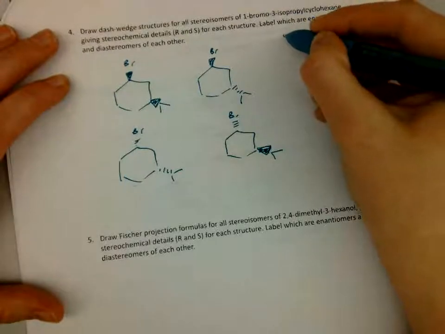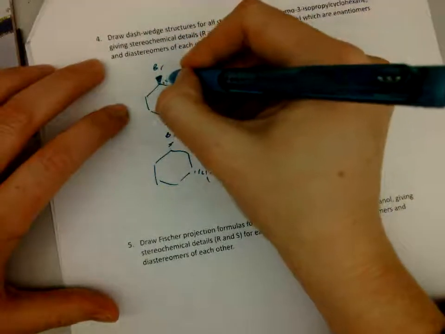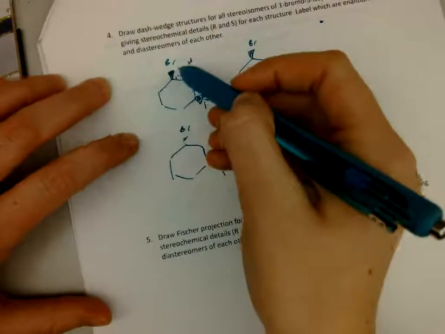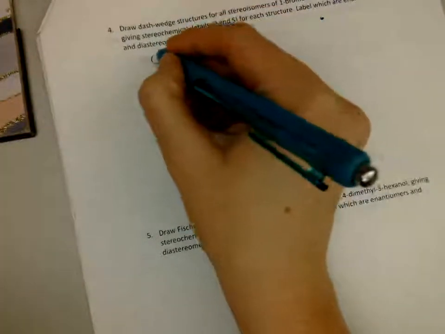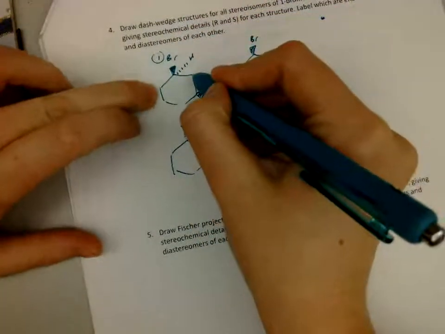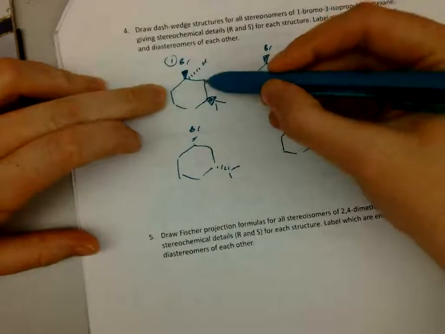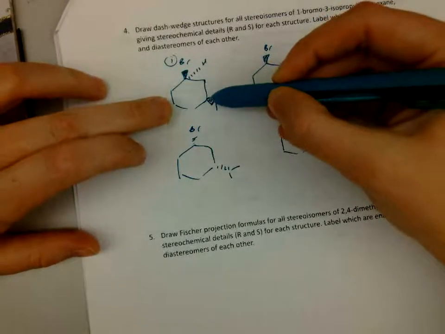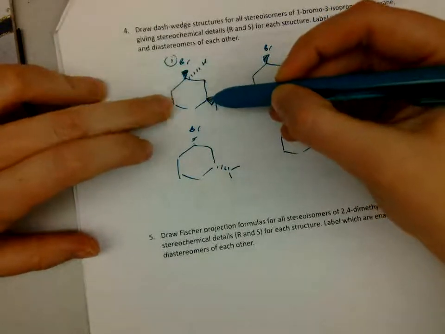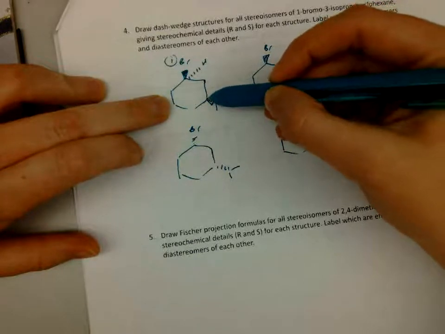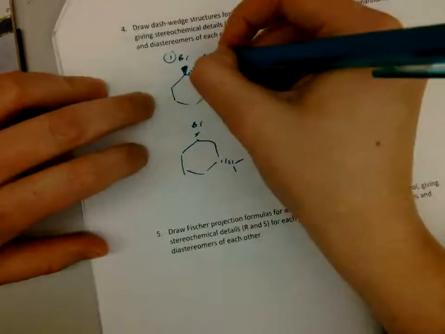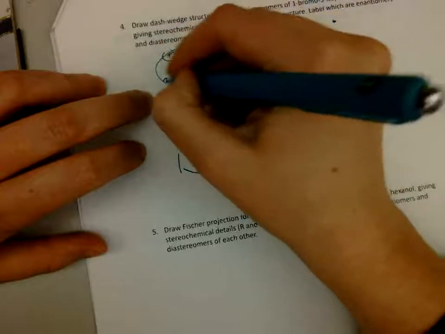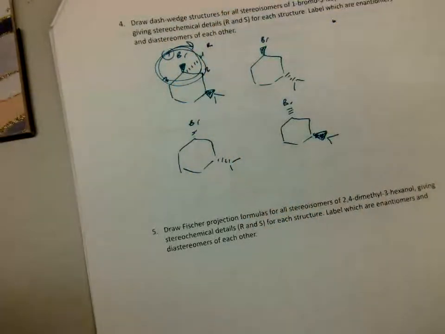Okay, and then we need to identify if they're R or S. So we'll do that the same way. With this being a wedge, this would be 1. And then between these two, these are the same. They're both carbons, both bonded to 2 hydrogens. Then we go to the next one. Well, this carbon is bonded to 2 hydrogens, but this carbon is bonded to another carbon. So this is 2 and 3. 1, 2, 3, that's our configuration.